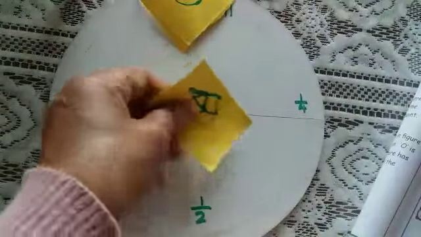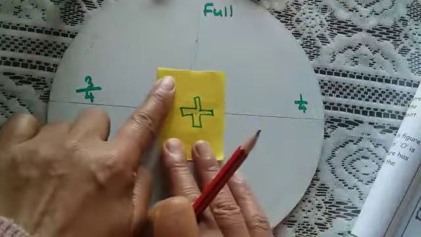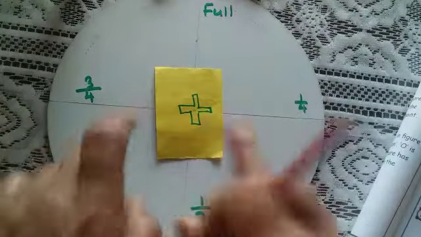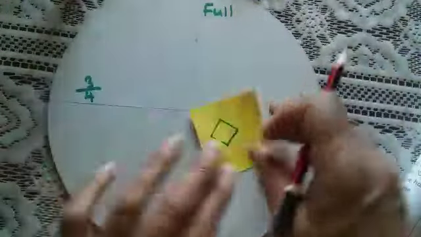Now we take this. Next, a cross is given like this. So you just turn to your right. See, it is the same. No change in the picture. So this doesn't change.